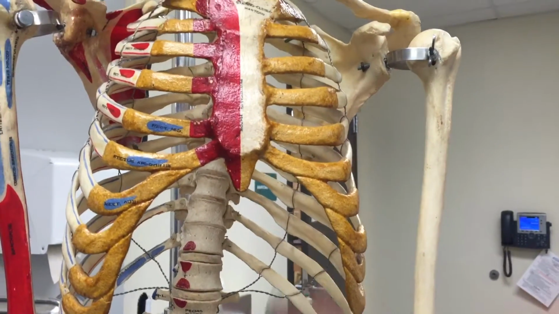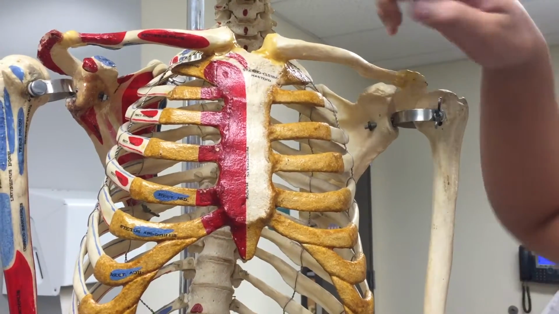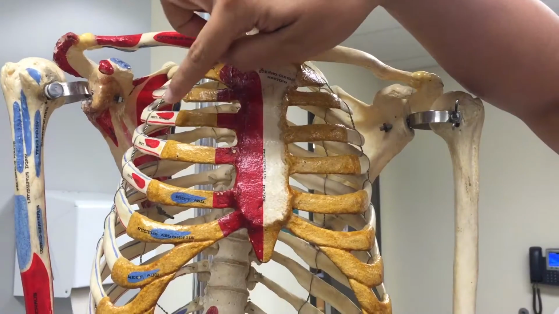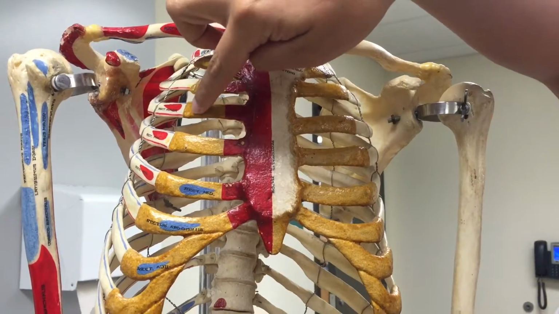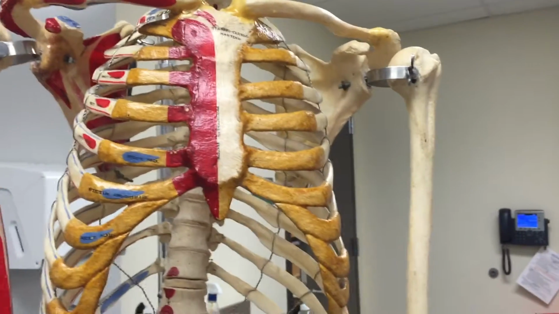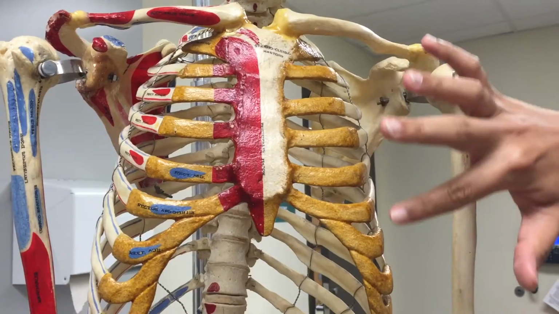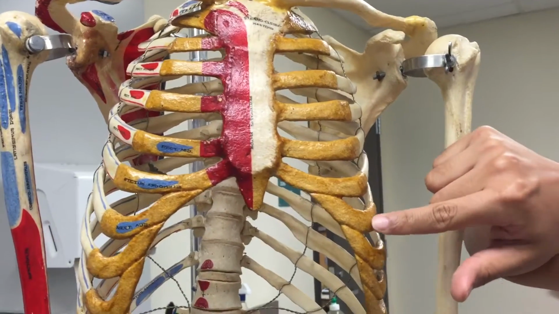12 on each side. And when you name these ribs, you could just name them right side R1, R2, R3, R4. So if a question says, what kind of rib is L7? You'll count 1, 2, 3, 4, 5, 6, 7. 7 is a false rib.